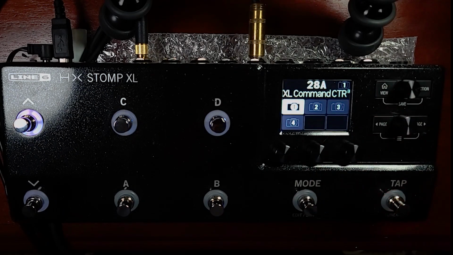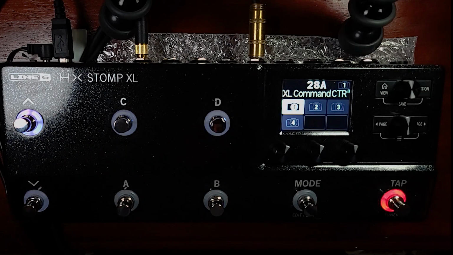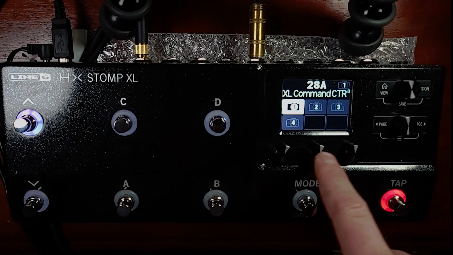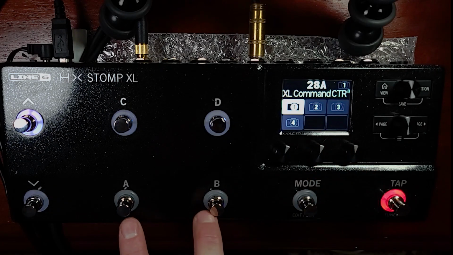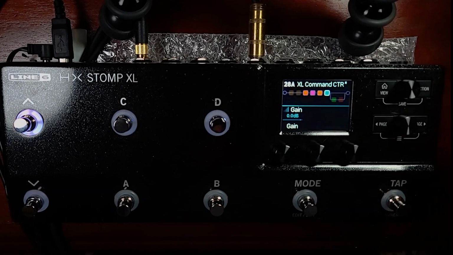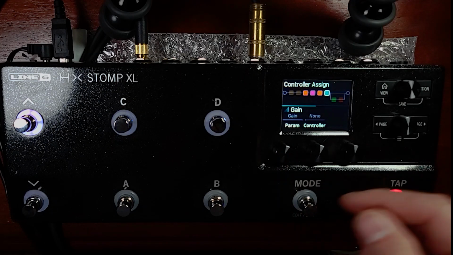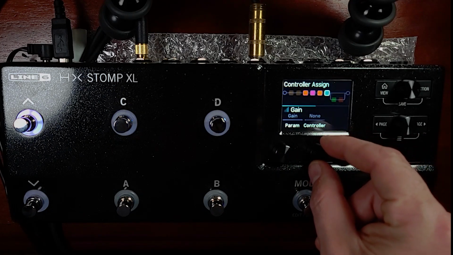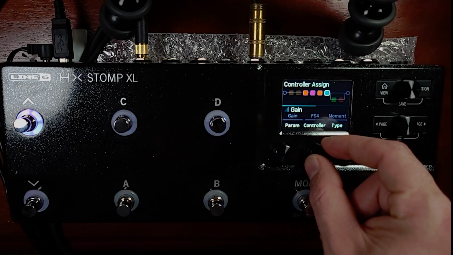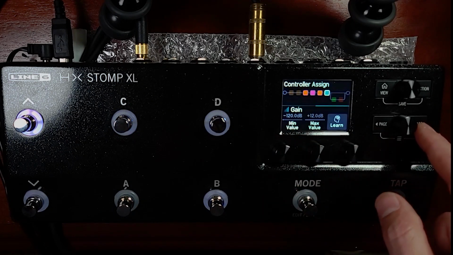And now I have my 4 snapshots laid out in this fashion, which is more similar to the Helix, something that I'm used to working with. And now I have these 2 buttons free to do whatever I want with. Again, you guys can do anything you want to these. Typically, you should know how to do this stuff by now, I would think, but I'm going to make foot switch 5 control the gain.